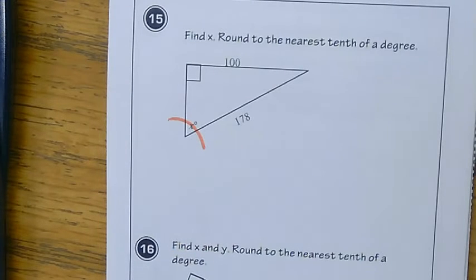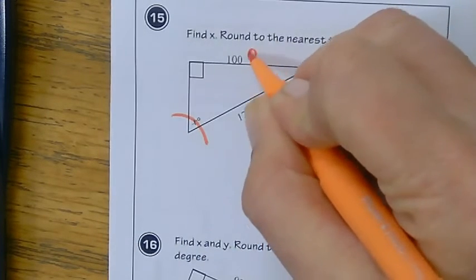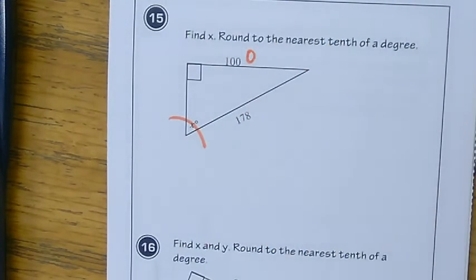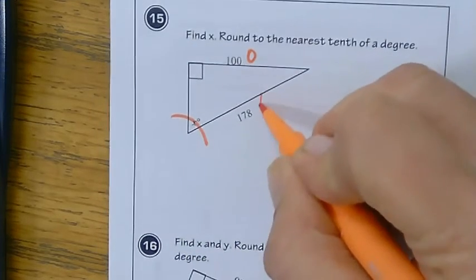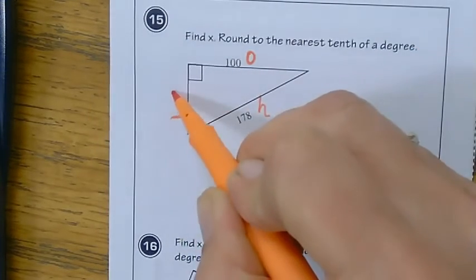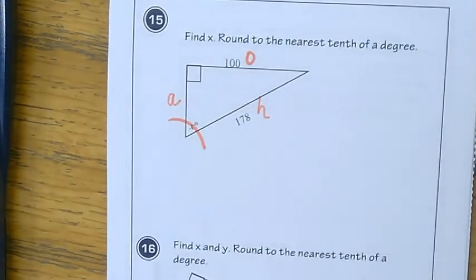So which side is the side opposite? 100. Which side is the hypotenuse? And the one that doesn't have a value is the adjacent, right?